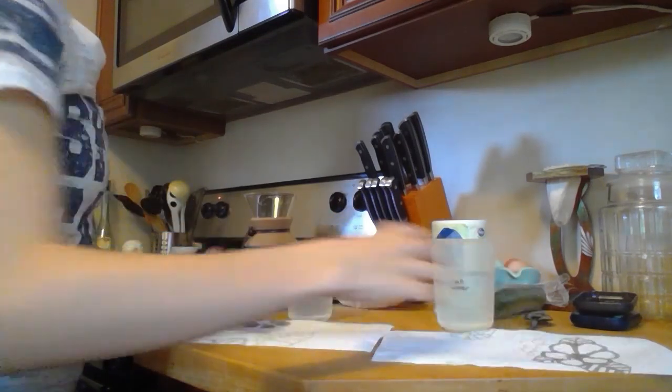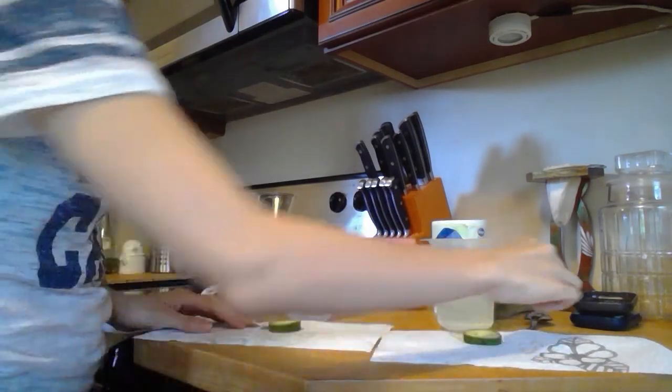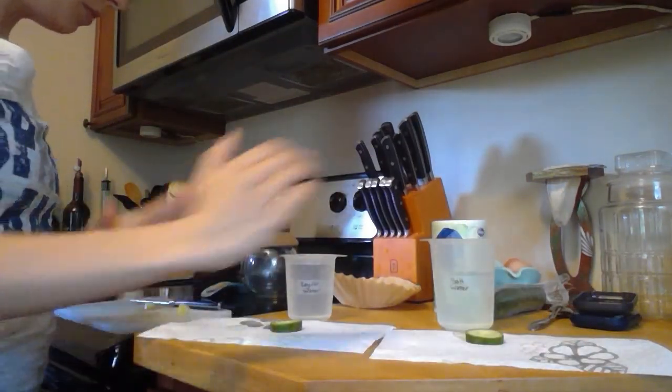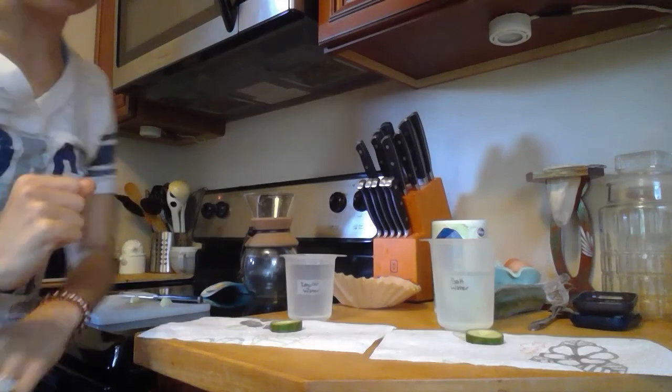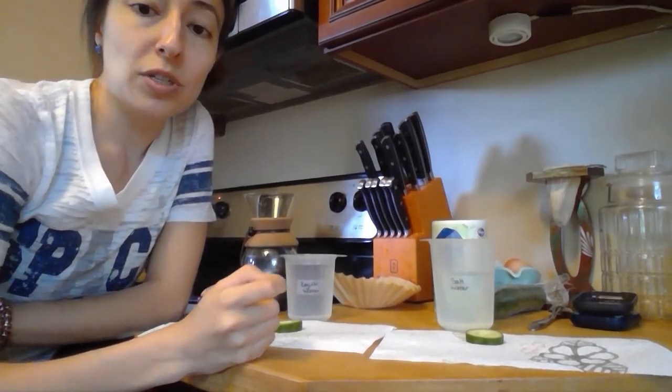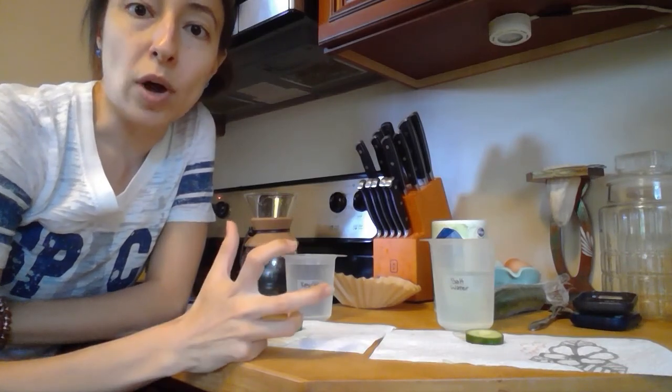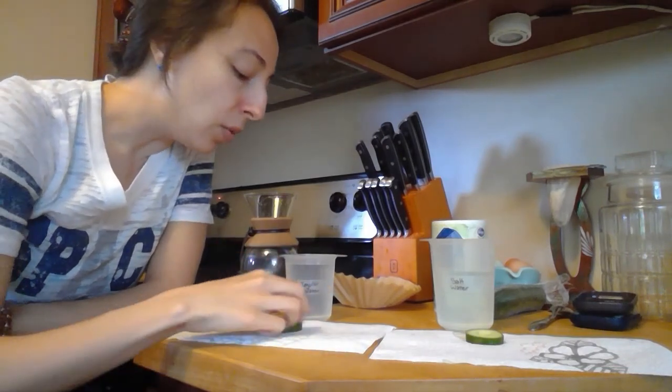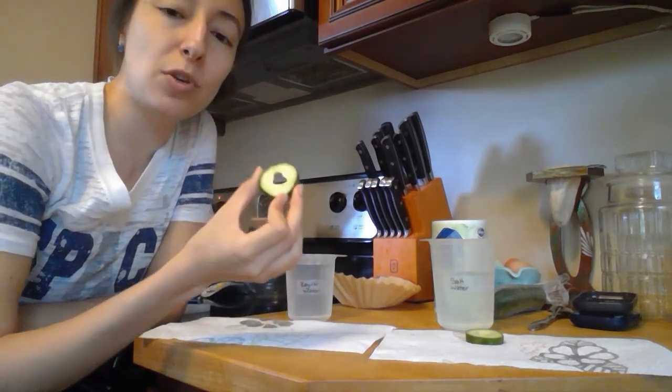And you're going to put a cucumber in front of each one. Now be careful not to accidentally swap cucumbers. Okay, we want to make sure that they stay in their distinct locations. And what we're going to do next is we're actually going to start dipping the cucumbers in the water. Okay, now we want to keep as much of the cucumber exposed to the water as possible.